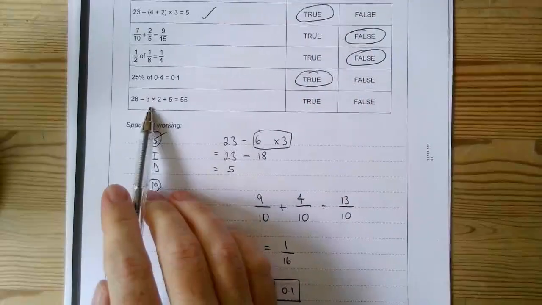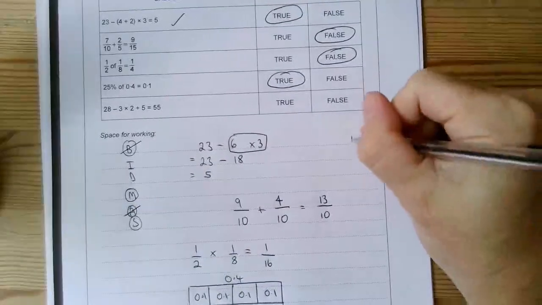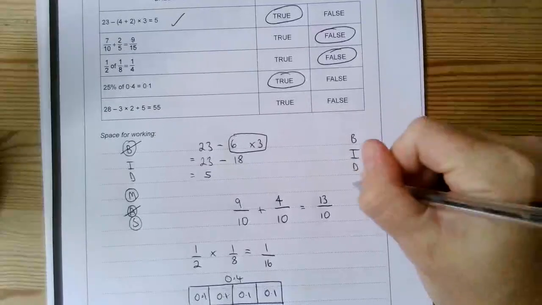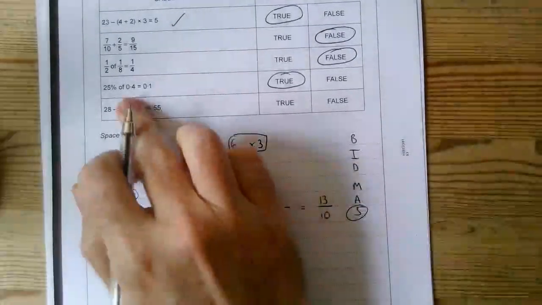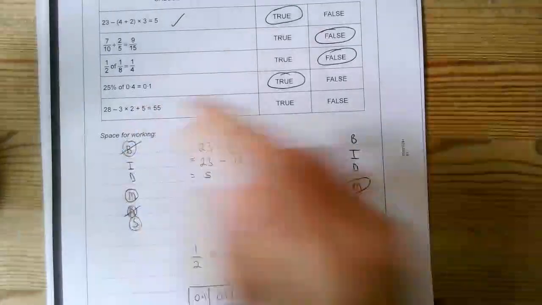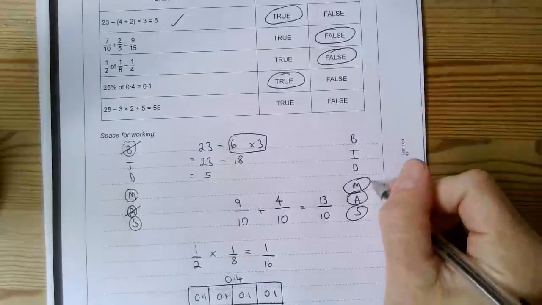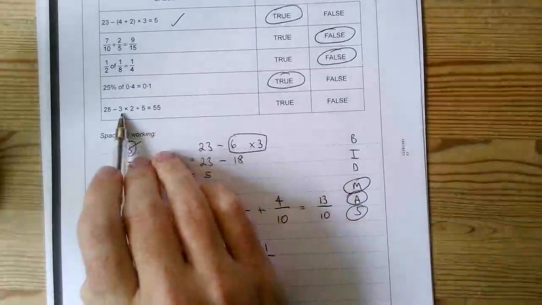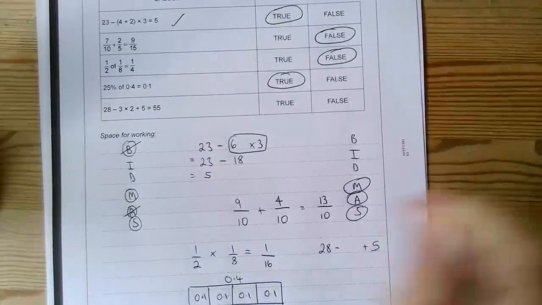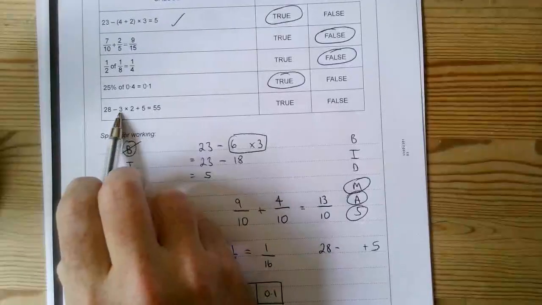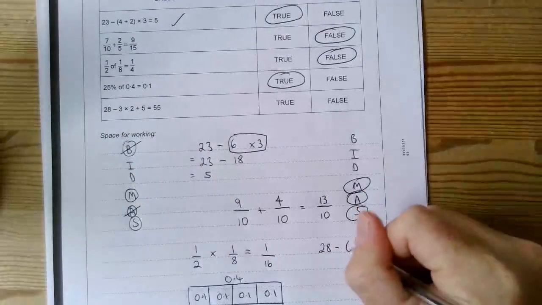And then finally there's another BIDMAS question here, so I'll write a new BIDMAS down the page. So BIDMAS again. What can I see here? I can see subtraction, multiplication, and addition. So I have to do the multiplication first, so 28 minus must stay there. The plus 5 must also stay there, but I'll work out what is 3 times 2, which is 6.